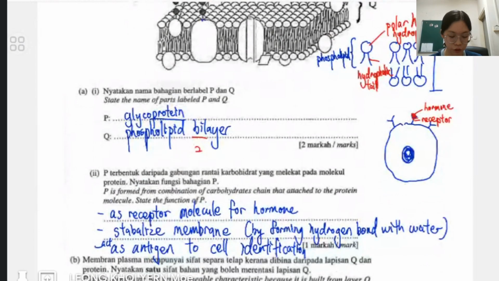Another reason is that it acts as an antigen for cell identification. When they want to identify the cell, they identify through the antigen present on the membrane.